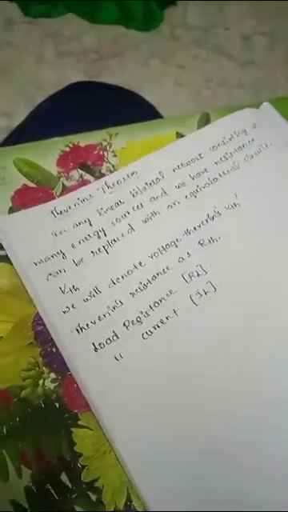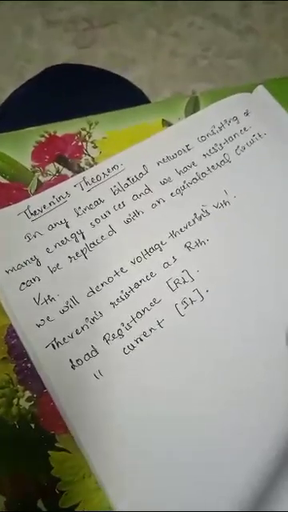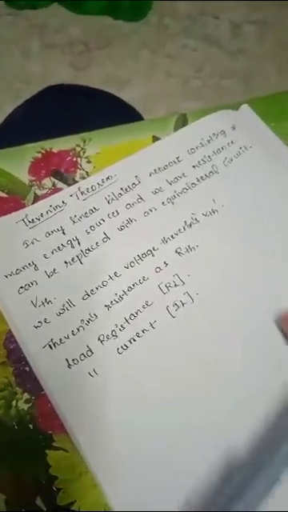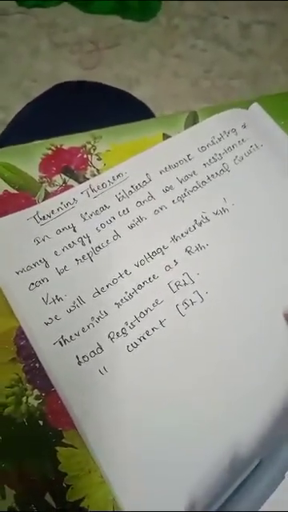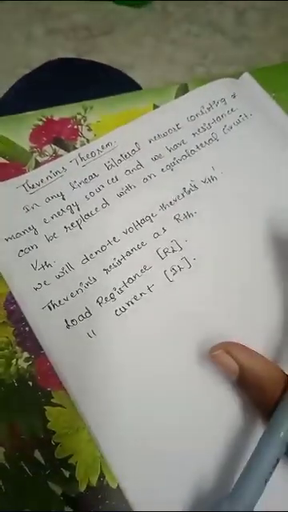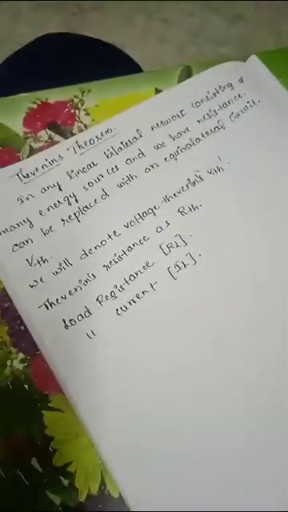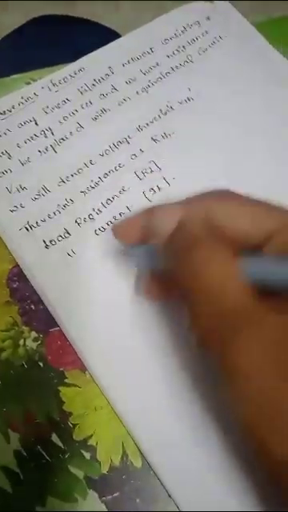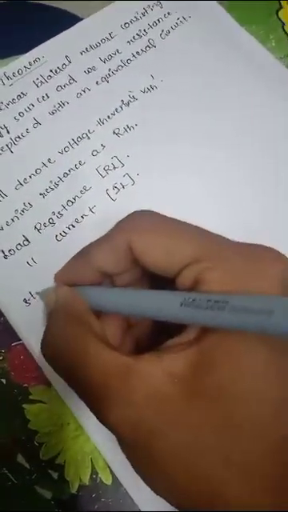So in Thevenin's theorem, to solve the problems and find them, we have a few steps, 4 steps. We have to follow those 4 steps. It is easy to learn how to find Thevenin's theorem. So what is step 1?